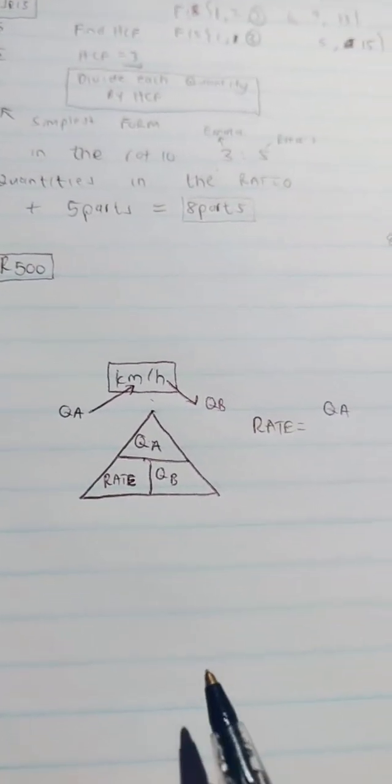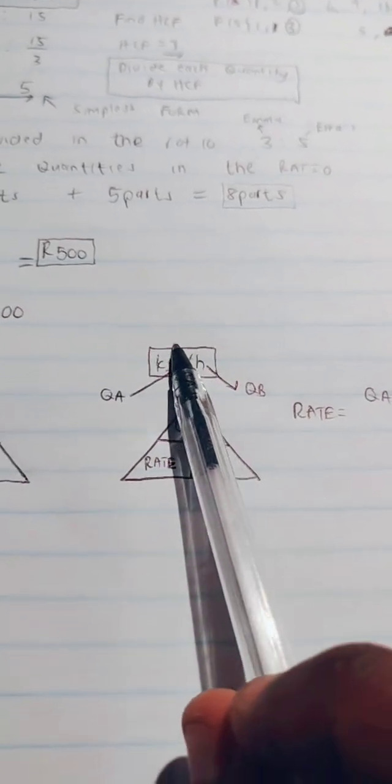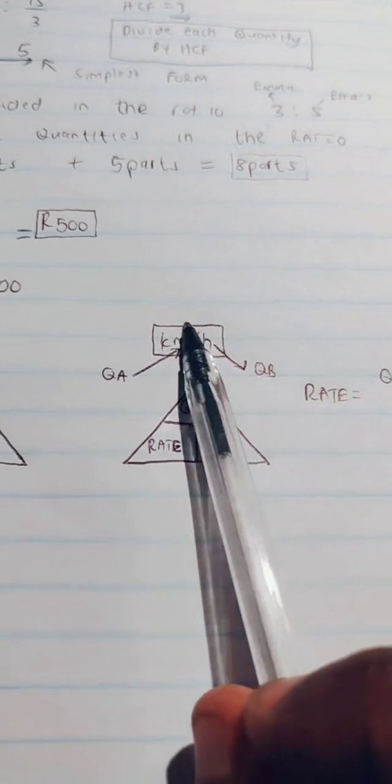Okay, all right, I hope we are together. So that would mean that kilometers is what we refer to as distance.